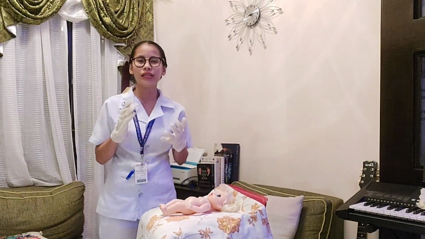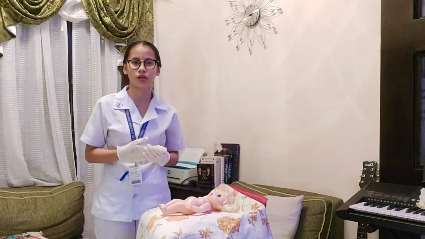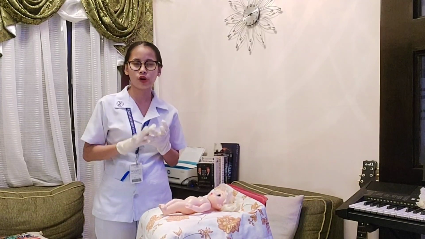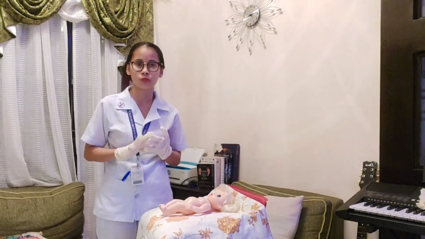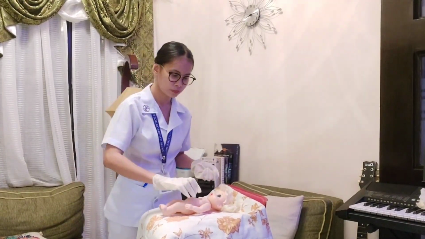So, if the heart rate is greater than 100, discontinue resuscitation and do post-resuscitative care. Post-resuscitative care includes monitoring vital signs such as blood pressure and oxygen saturation, airway and ventilation management, temperature management, and putting the baby in a recovery position like this.